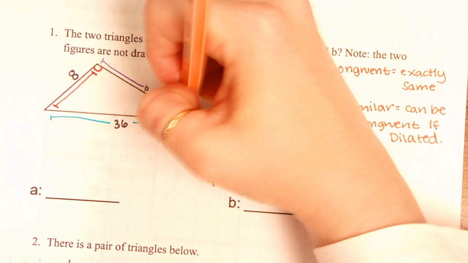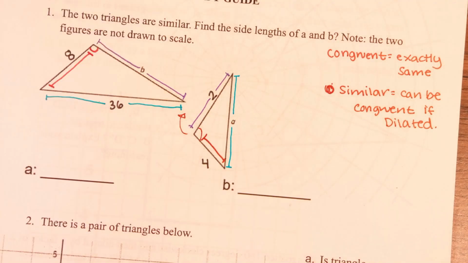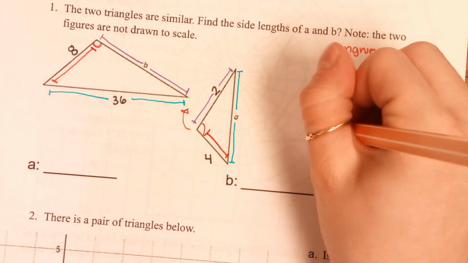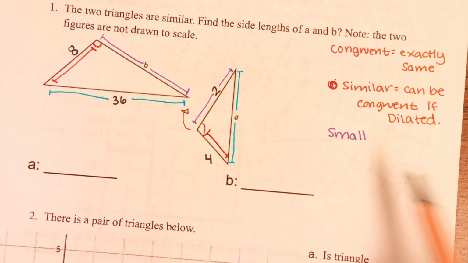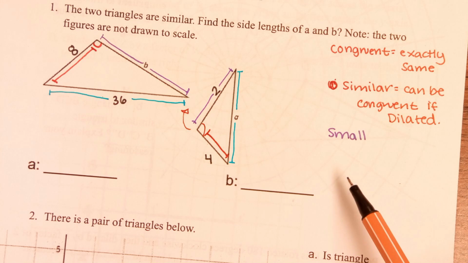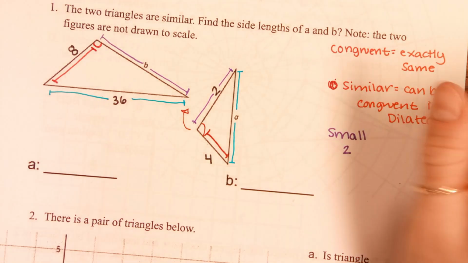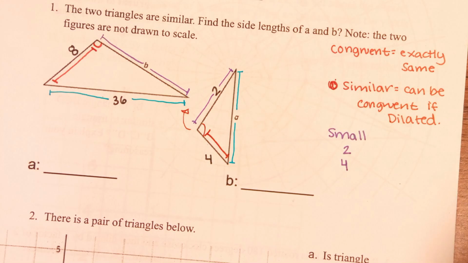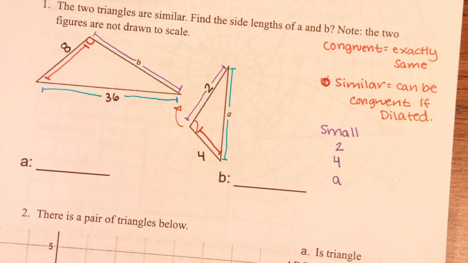So now that we found our corresponding sides, it's time for us to figure out how to dilate them so that we can find our B and find our A. So I'm going to start by writing all of the small triangle information here. I'm going to start with the smallest side, which is 2, and then I'm going to write 4, and then my missing side is A. I wrote down all my small triangle information.